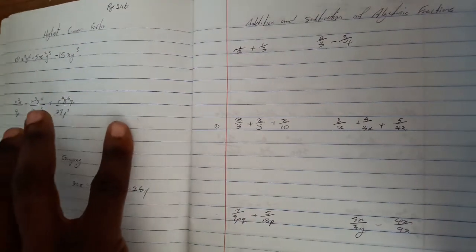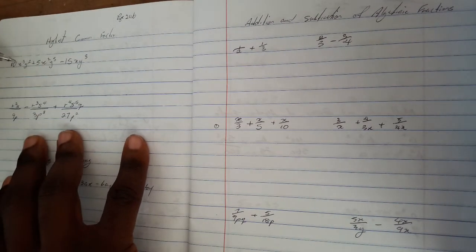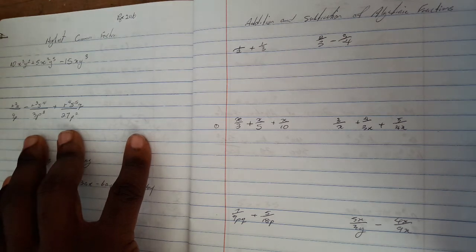So what is common? We have to factorize these terms because they're all unlike terms. We can't add them or subtract them. So what is common here? For the numbers, the 5 is common.